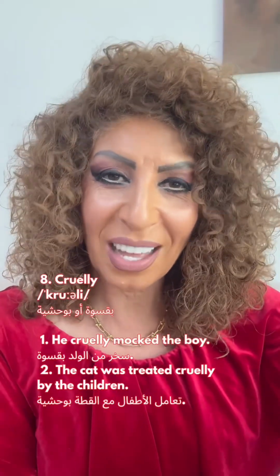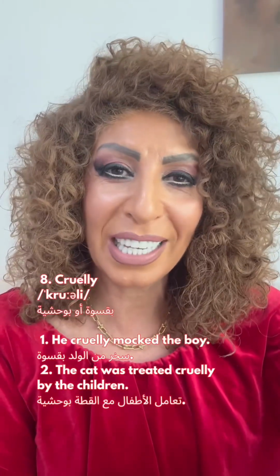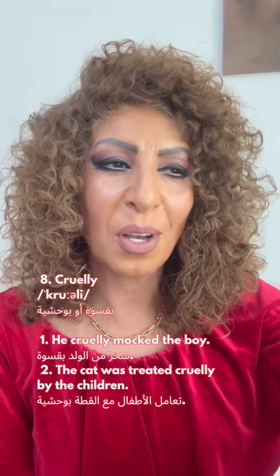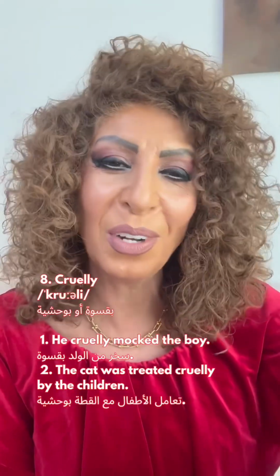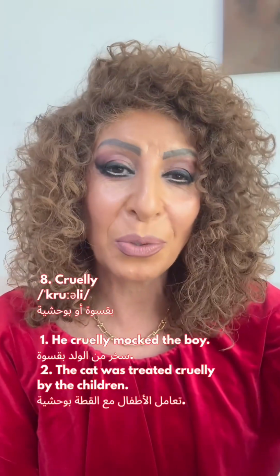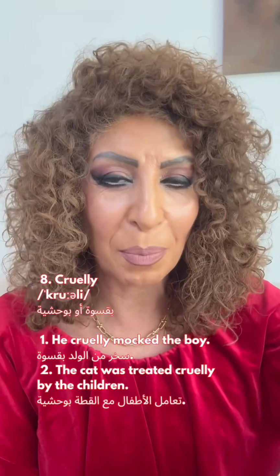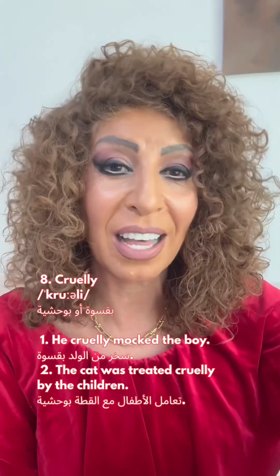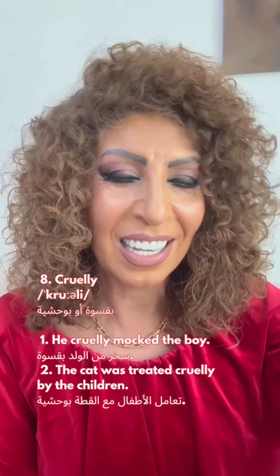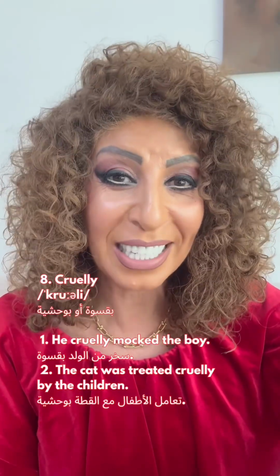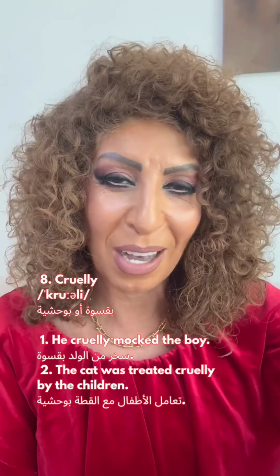The eighth adverb is cruelly, بوحشية أو بقسوة. So in the first example we can say he cruelly mocked the boy. And in the second example we can say the cat was treated cruelly by the children.